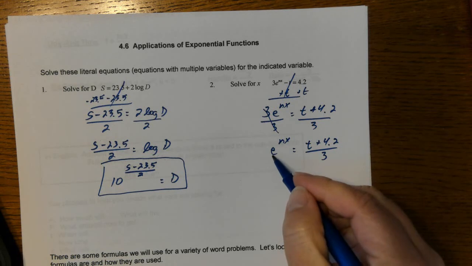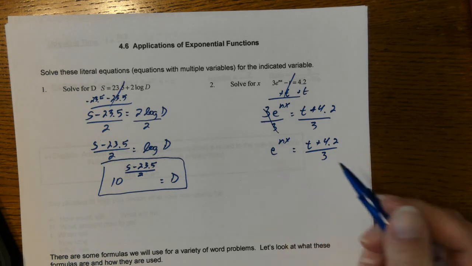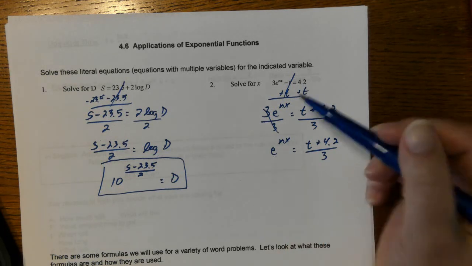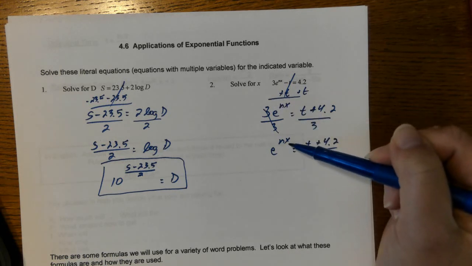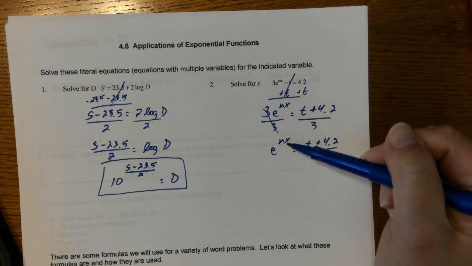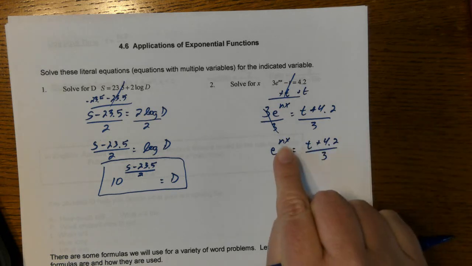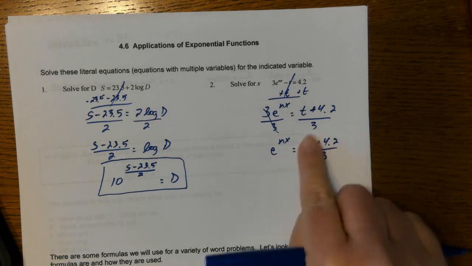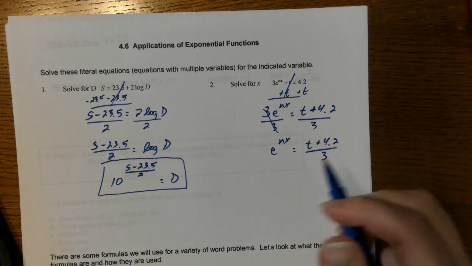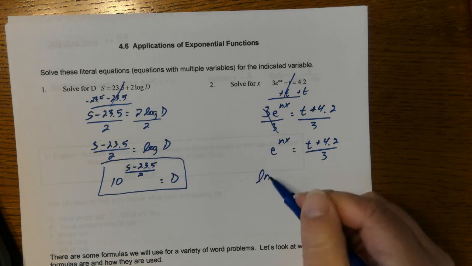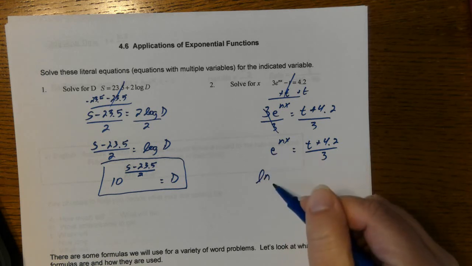Remember, e is a number, okay, not a variable, but we need to get the x by itself. We're going to have to convert from an exponential to a log so that we can get the variable part by itself. So log base e of this thing equals the nx. Instead of log base e, we're going to write ln. ln means log with the base of e.